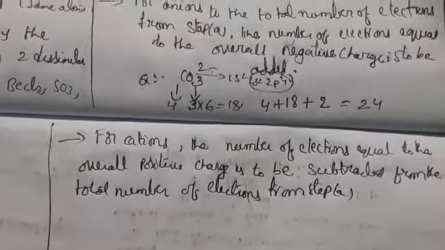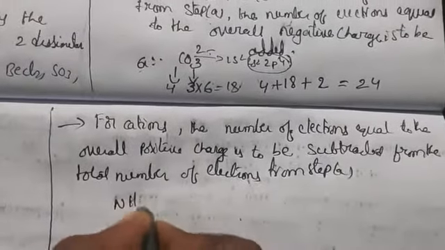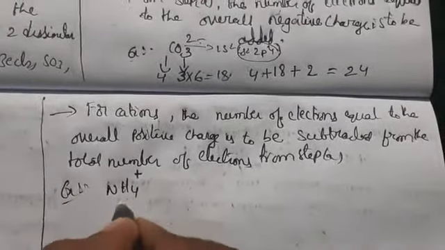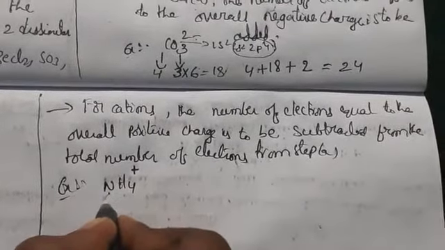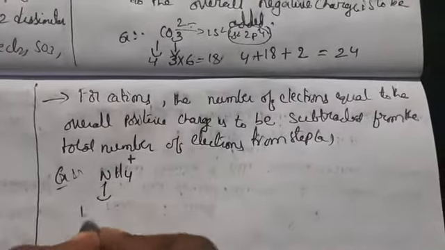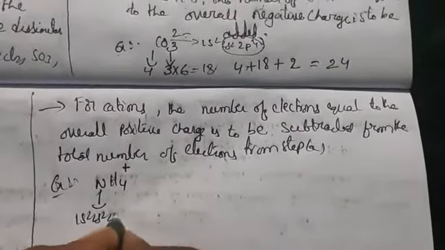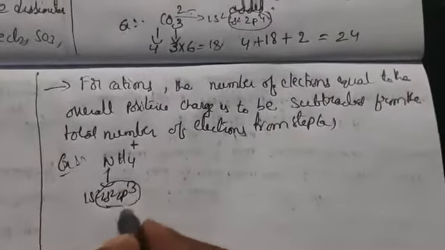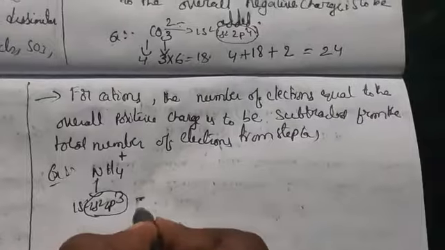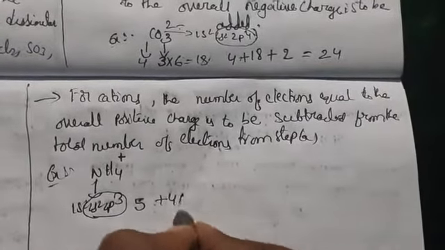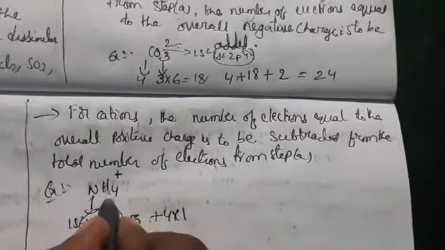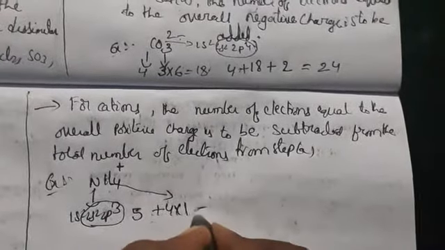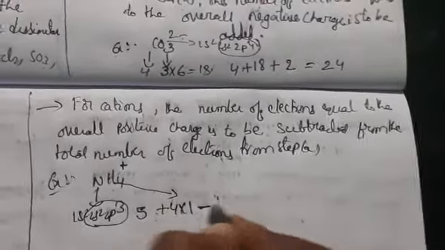So coming to here, NH4 plus as an example. So what will be the valence electrons? Its atomic number is 7, so 1s2, 2s2, 2p3. So this is the valence electron. So you will be getting for nitrogen 5 plus 4 into 1. Why? Because hydrogen has valence electron 1, so that's why we have written 4 into 1. Here we have to do subtraction, minus 1.